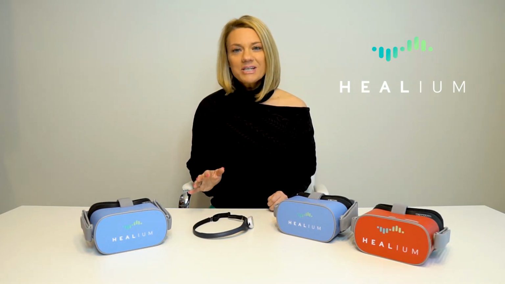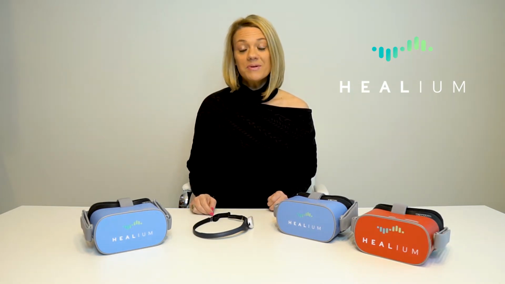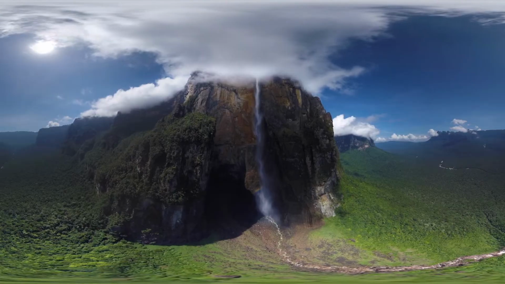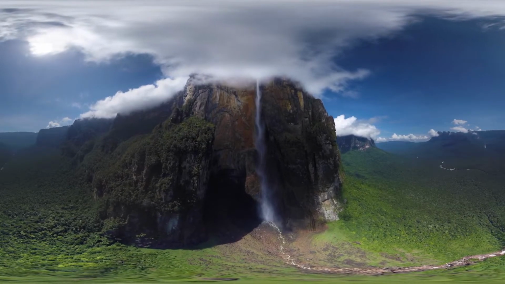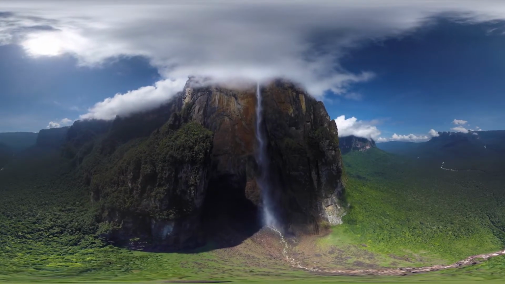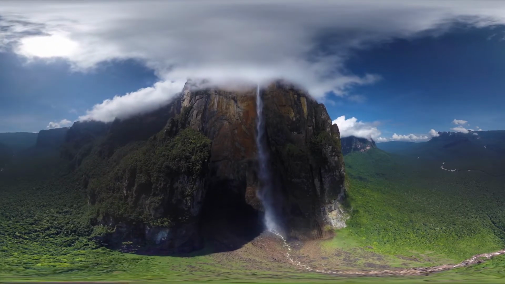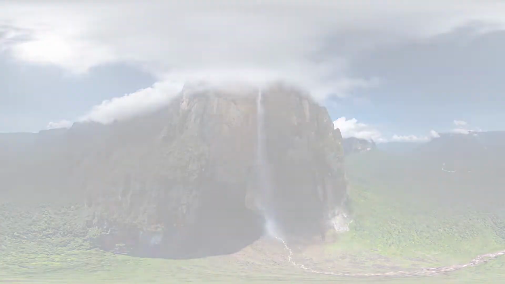The simplest way to use Healium is without a wearable. These are beautiful, nature-based escapes that have the option to be powered by your brainwaves and your heart rate in virtual or augmented reality environments.